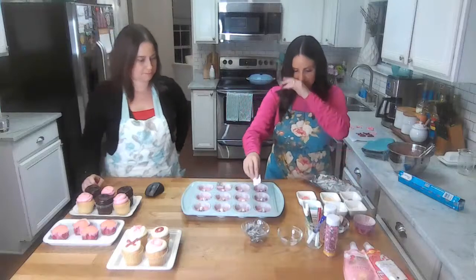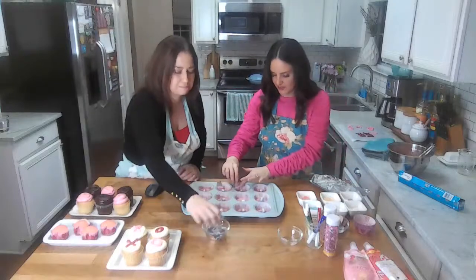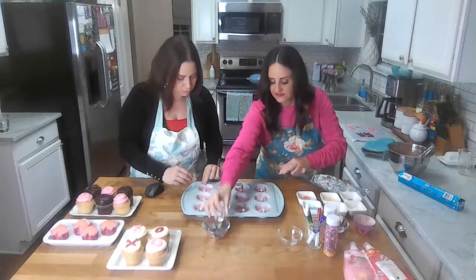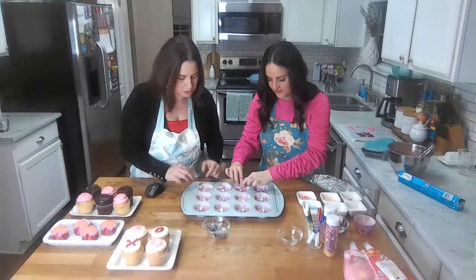So I think I'll probably need a couple more of these. So Crystal, if you want, we can start putting these guys around the side or the bottoms as well while I'm folding these.